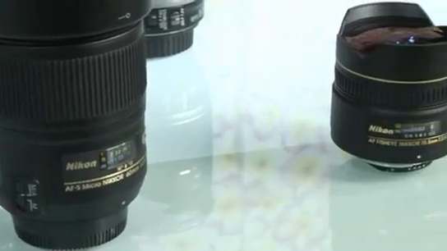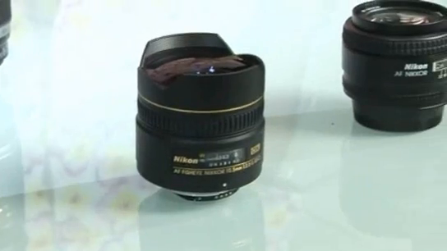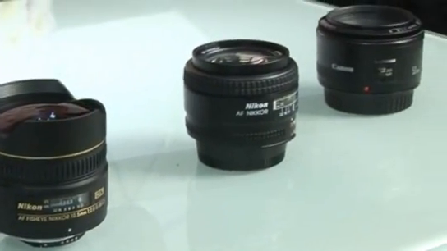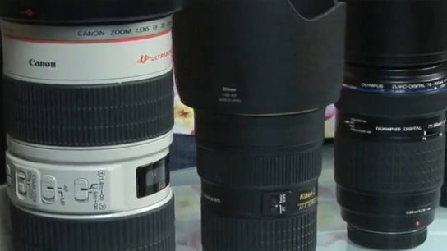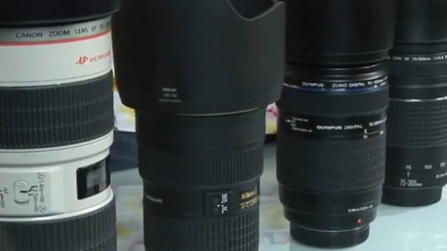Now, a thing or two about prime and zoom lenses. There are arguments for and against both, but a prime lens is a lens that has one focal length and cannot zoom in or out. These are available in most focal lengths, ranging from wide angle to telephoto. A zoom lens, on the other hand, has a range of focal lengths in the one lens.